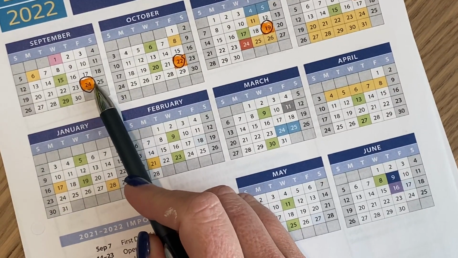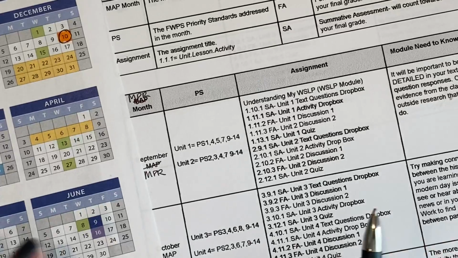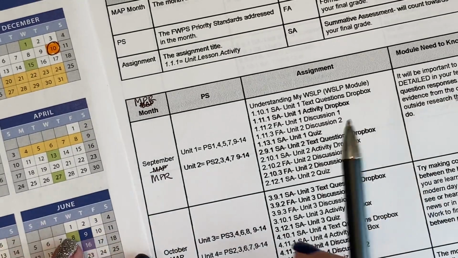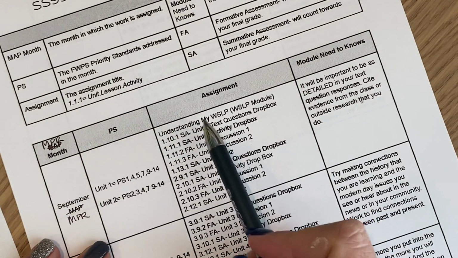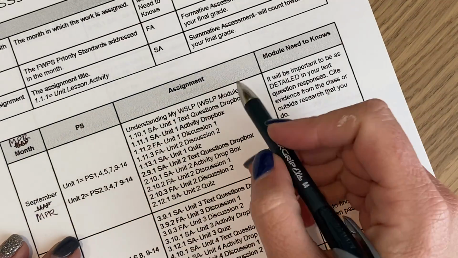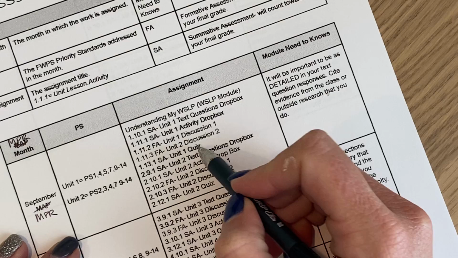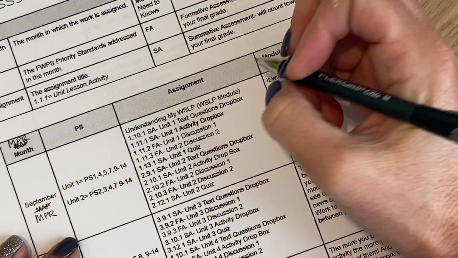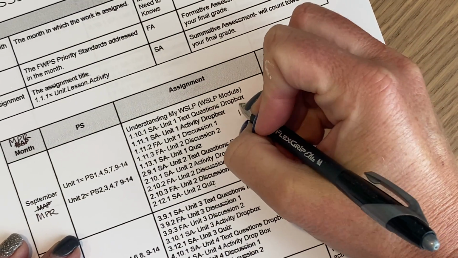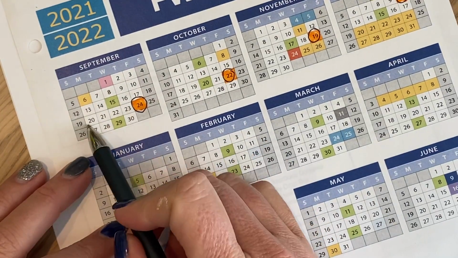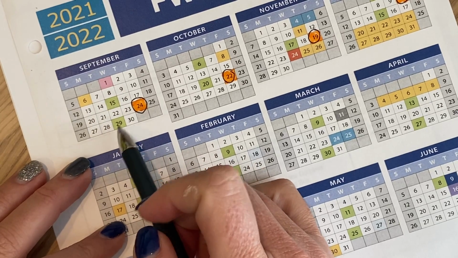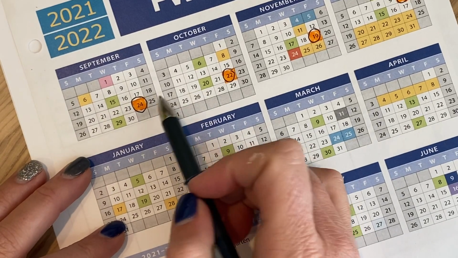your progress cutoff day. So how a lot of students choose to do this is they will look at their LPC and count up how many assignments they have that month. So I'm just going to do this quickly. 1, 2, 3, 4, 5, 6, 7, 8, 9, 10, 11. So I have 11 assignments, let's say, due in this class in September. Then I'm going to go back to my calendar and count how many days I have to get those 11 assignments done.